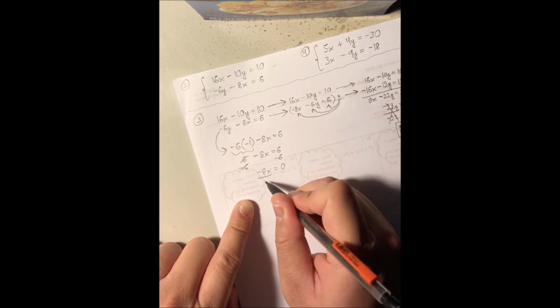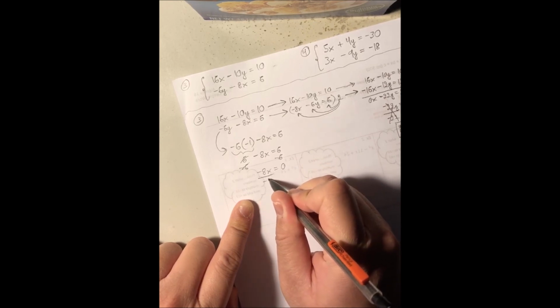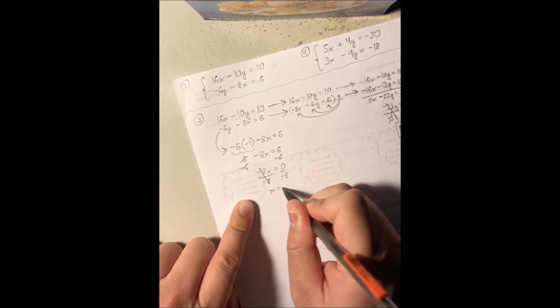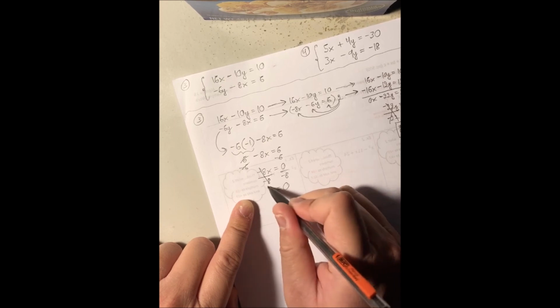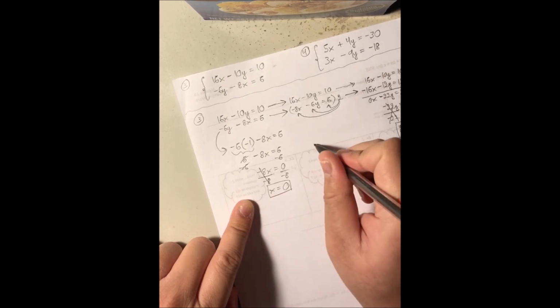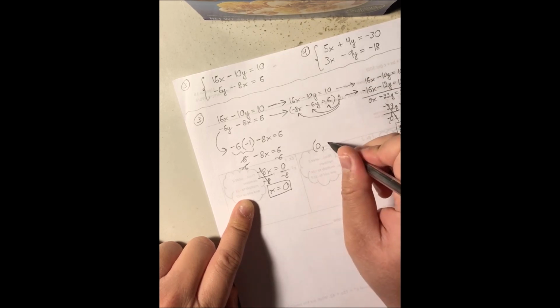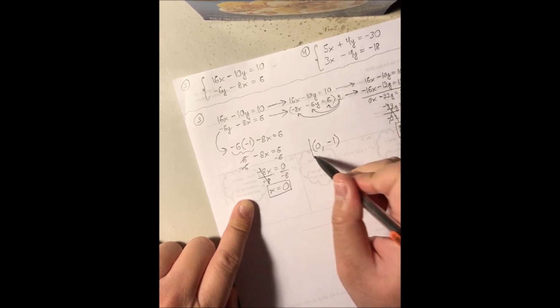Getting x by itself by doing the opposite of multiplying by negative 8, which is dividing both sides by negative 8, I have x equal 0, since 0 divided by anything is 0. So the solution to this system, aka the point of intersection of this system of linear equations, is (0, negative 1).